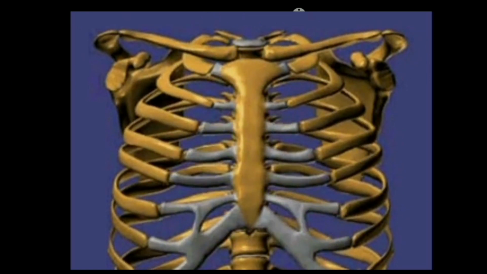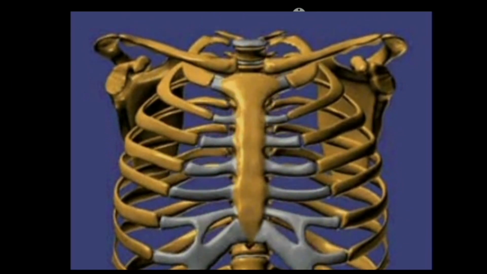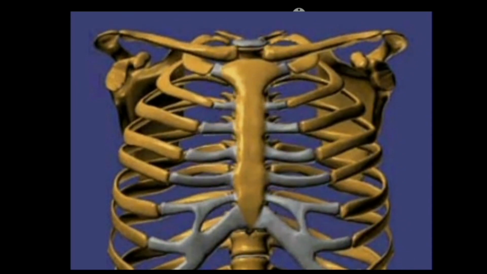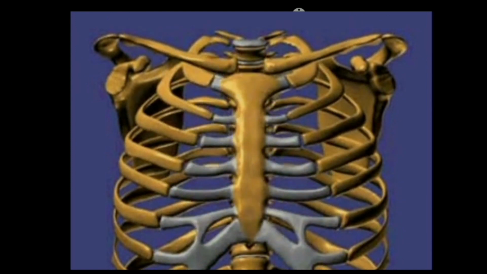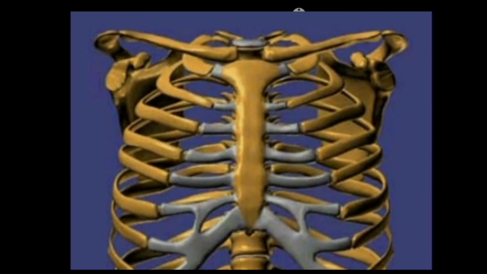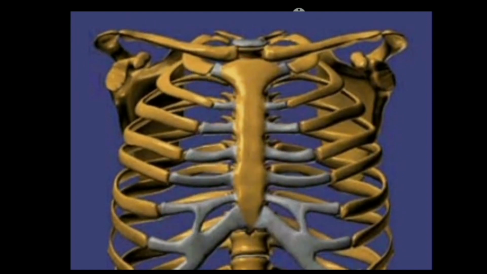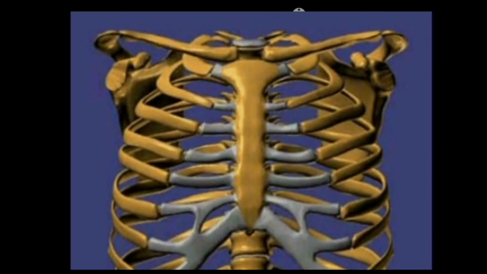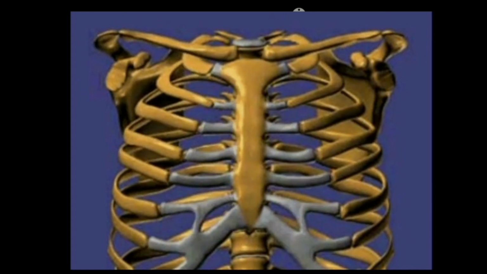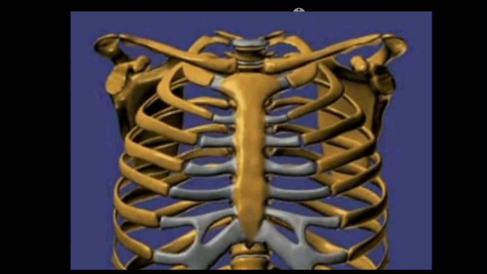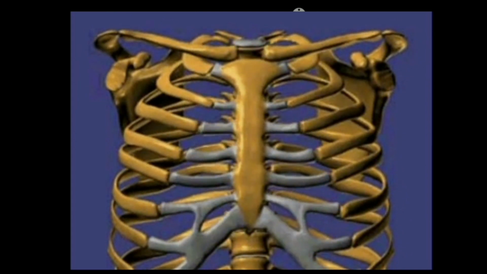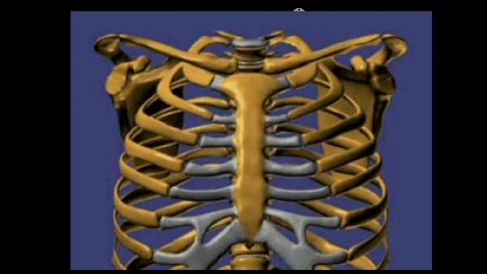Next, expiration. For expiration to occur, the volume of the thoracic cavity should be decreased to reduce the volume of the lungs. This occurs due to the following changes. Intercostal muscles relax, so the sternum and ribs move into their original position. The diaphragm relaxes and becomes curved. Due to these activities, the volume of the lungs decreases. Thereby, gas inside the lungs moves out through the trachea and then the nasal cavity.